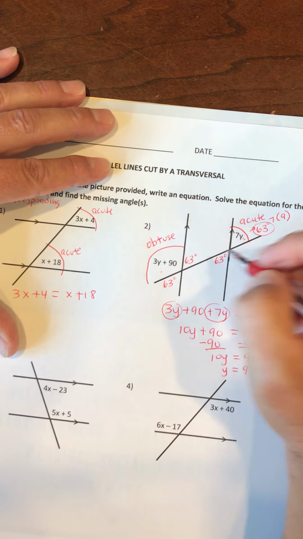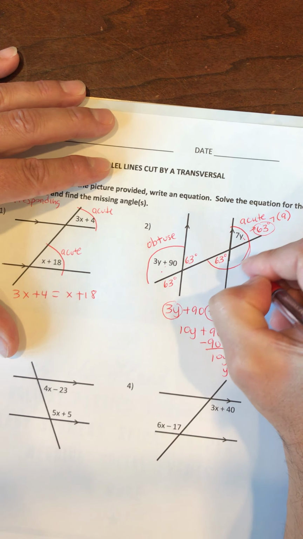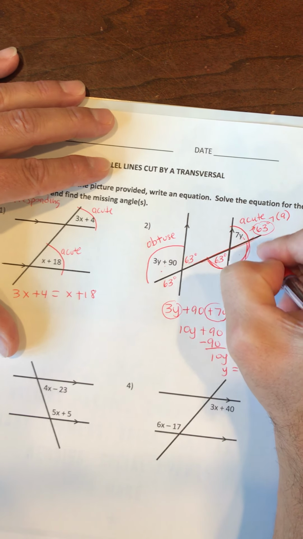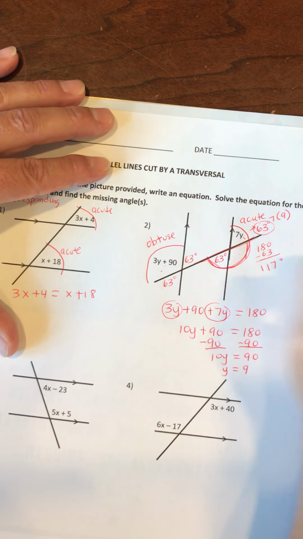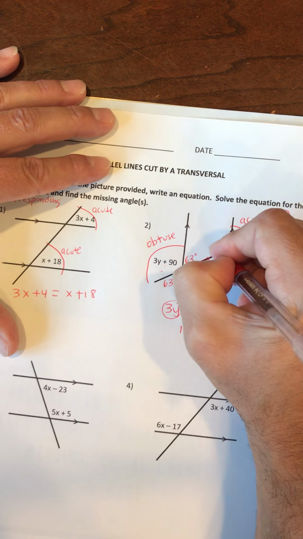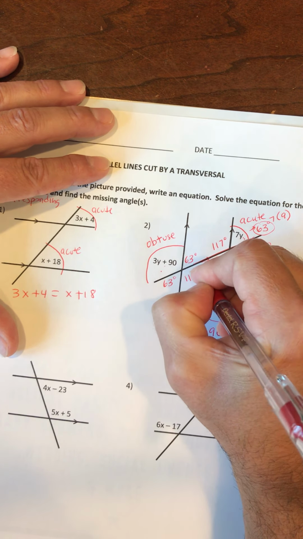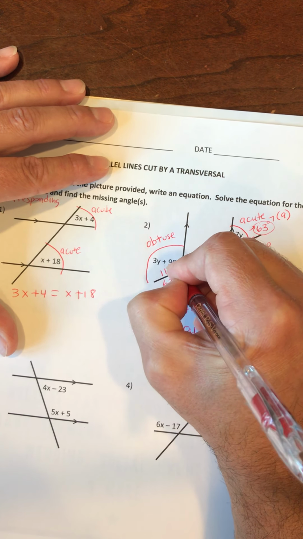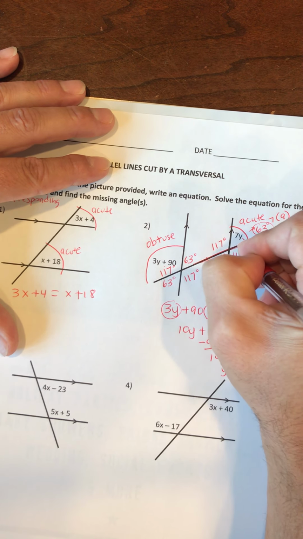Then if you wanted, you don't even have to plug the 9 in here, but you could if you wanted to. You know that these two, they have to form 180. So this one's just 180 minus 63, 117 degrees. That means all the other obtuse ones are 117. So this one's 117, this one's 117, and then the one that we were given originally, that one's 117. All right?